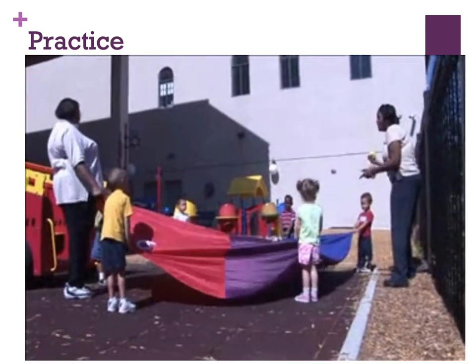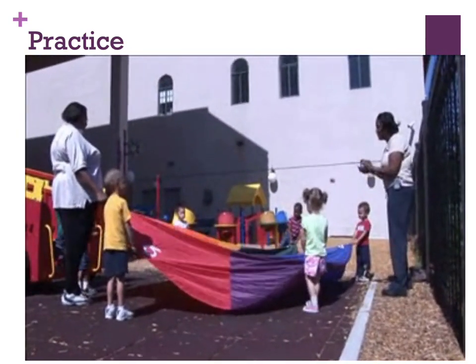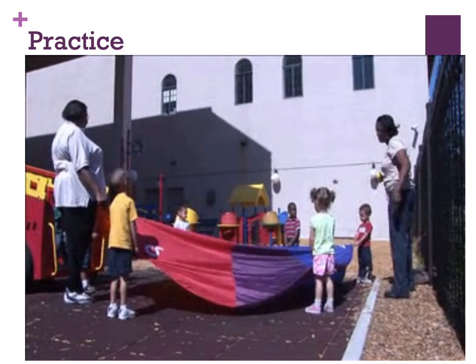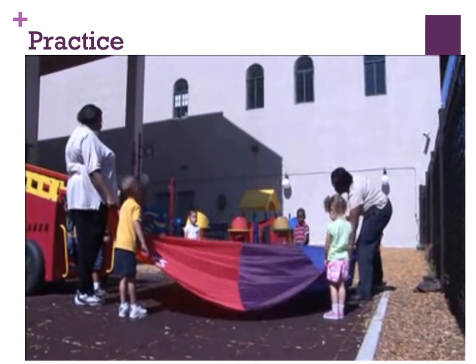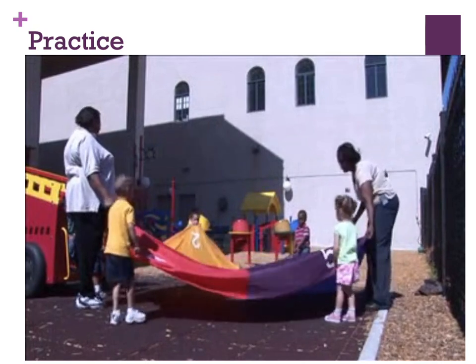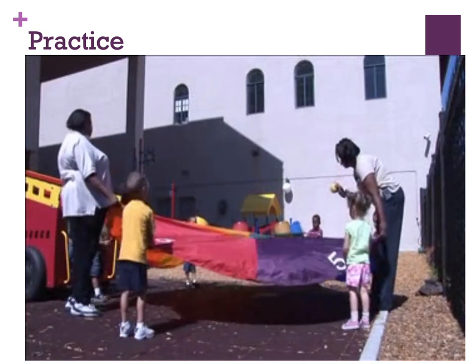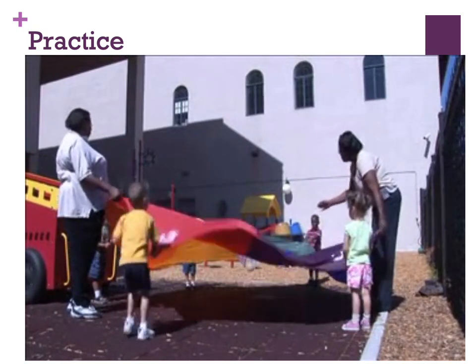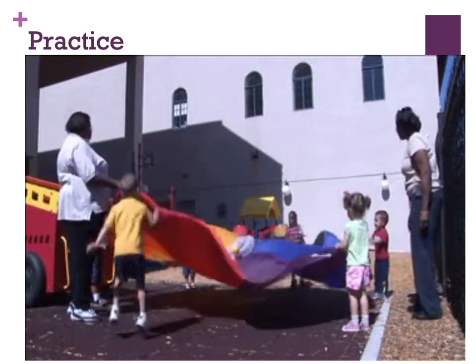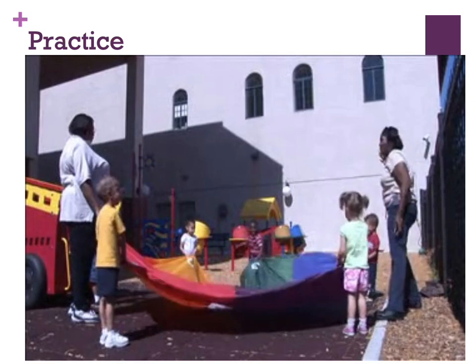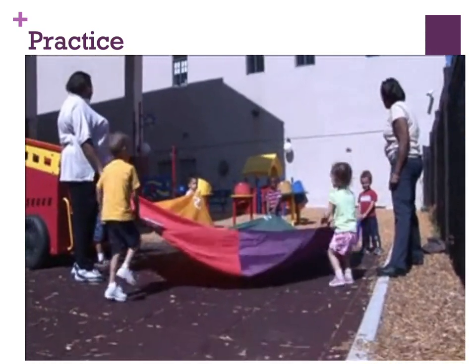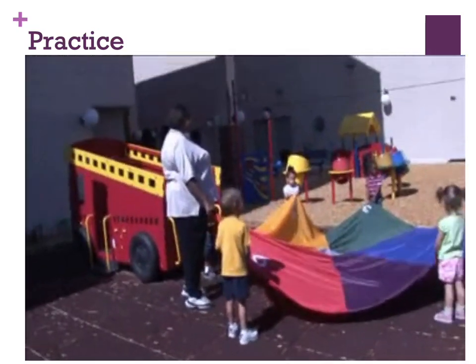We're going to work together to try to get the ball out of the hole. You think you can do that? Yeah. Okay. Open it up. Move back a little, Molly. I'm going to put the ball in the hole. You ready? Work together. Try and get it out. Ball! You got it out. You did it. You did a wonderful job.